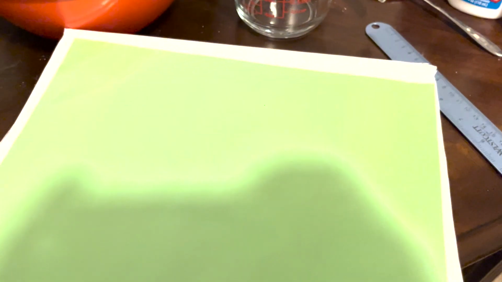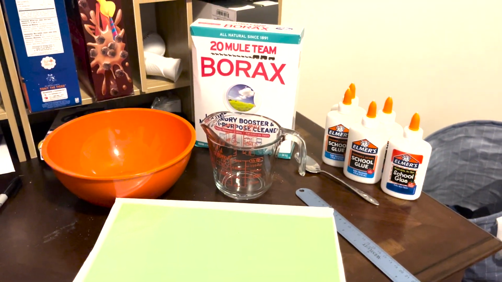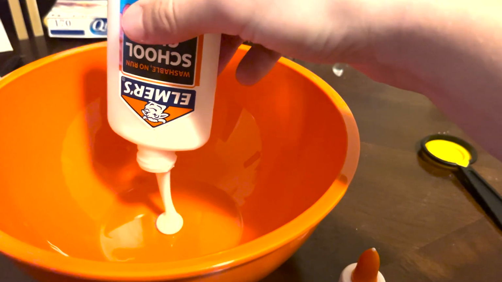The independent variable for this experiment is the amount of borax and then the amount of glue, and the dependent variable is the bounce height and then the amount of time rolling. Let's get into the procedure.